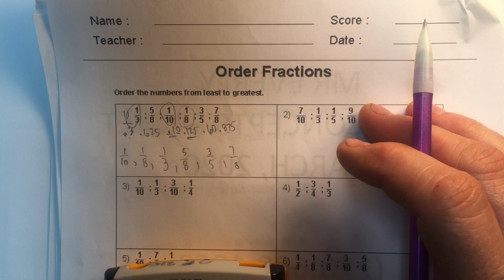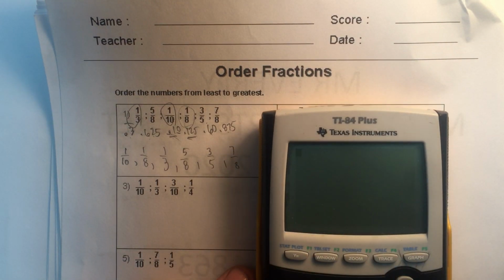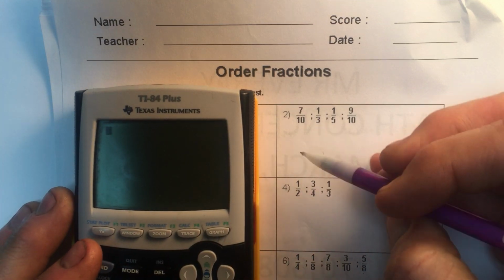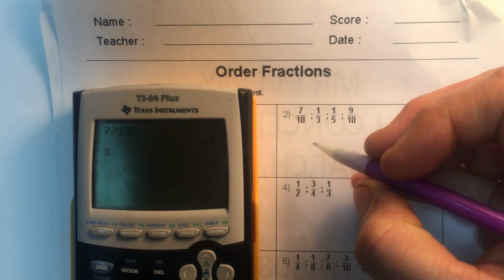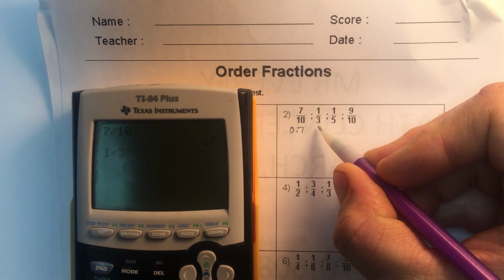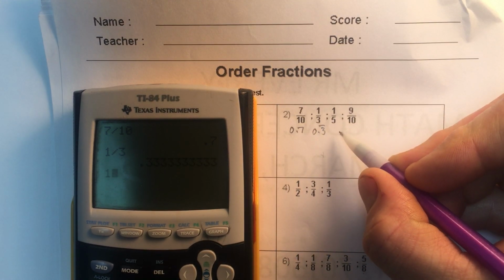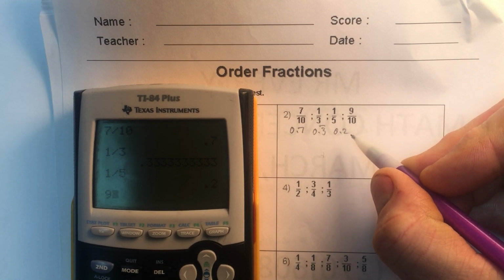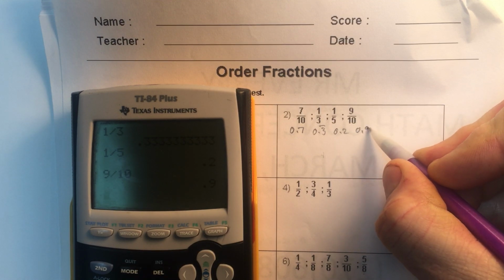The easiest way to order fractions is to divide and change them to decimals. So I'll tell you what, let me just do this one here on this side. So I'll just punch this in. 7 divided by 10. All right, that's 0.7. 1 divided by 3. That's 0.3 repeating. 1 divided by 5. That's 0.2. And 9 divided by 10 is 0.9.